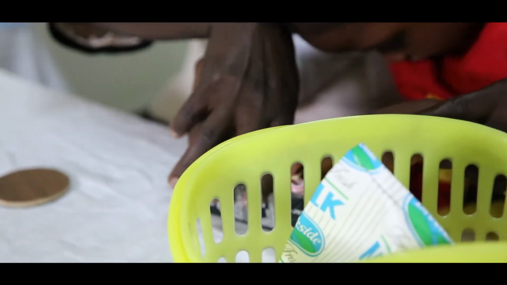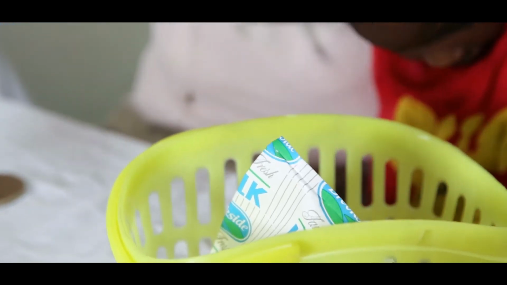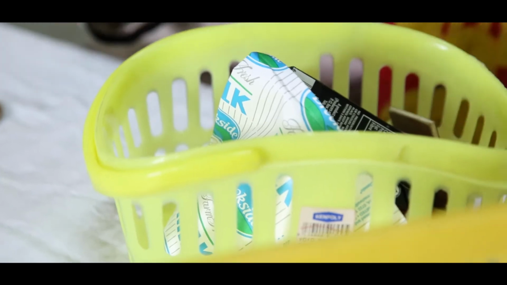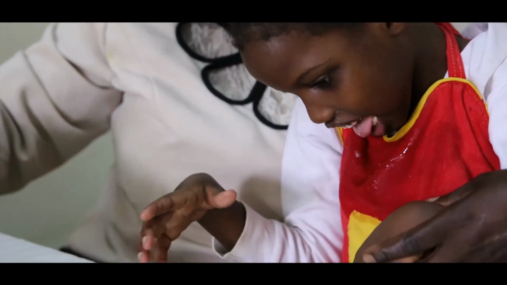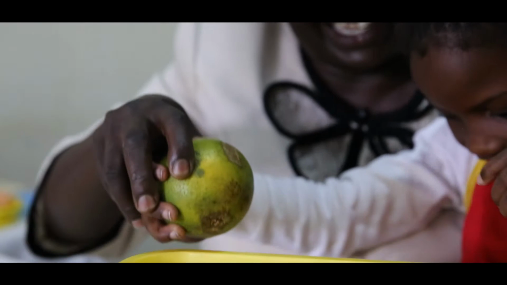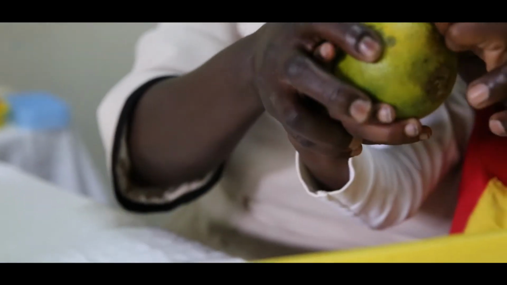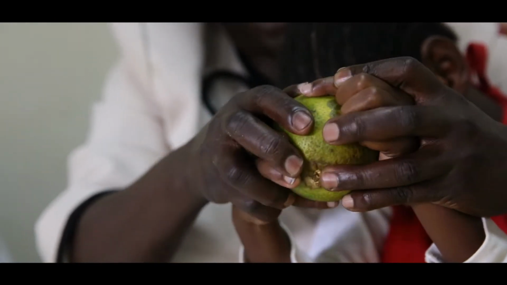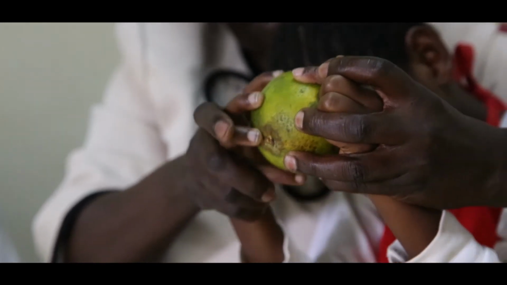Here, carry it. Good girl. Place it there. We are through with the rectangle. Again, pick something else. Very good. Pick it. Now this one, feel it. Move round, move round.